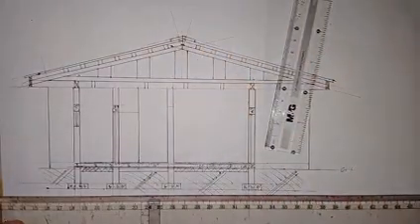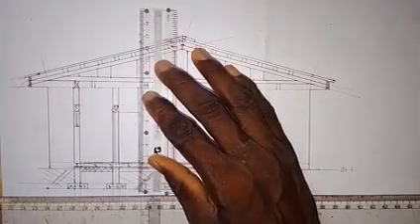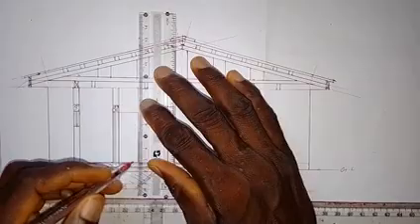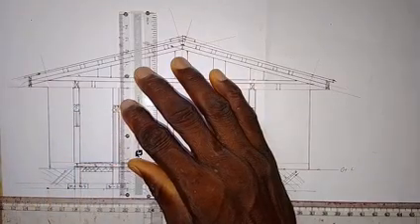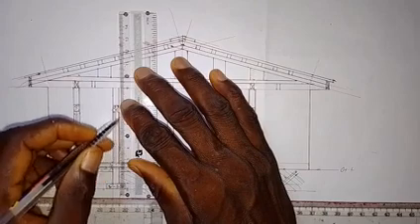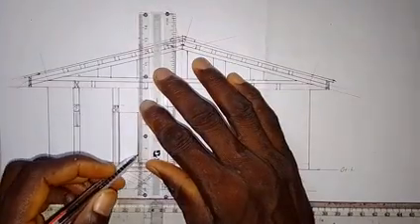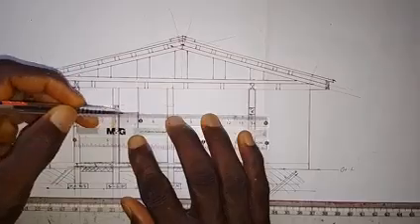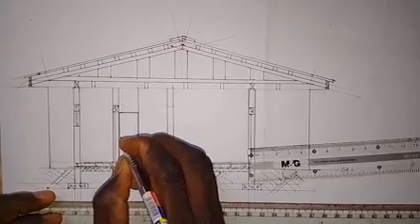So what type of door is D2? We have it to be a flush door. It is a flush door. So I'll just manage to put the frame here, and also put it here. It is a flush door. Alright, then I'll just put something here. So it's a flush door. So we have it like this.